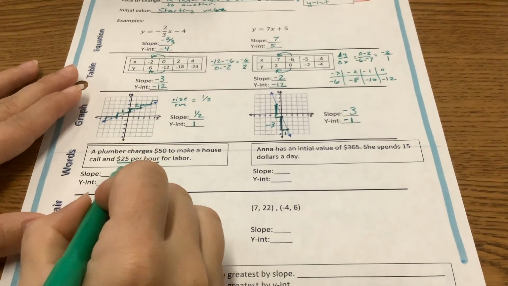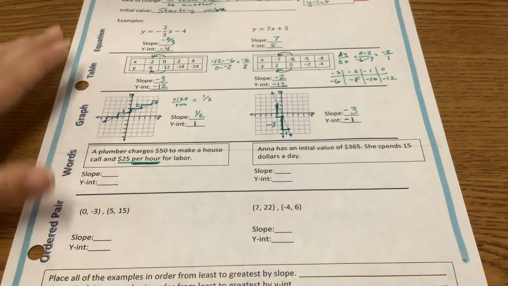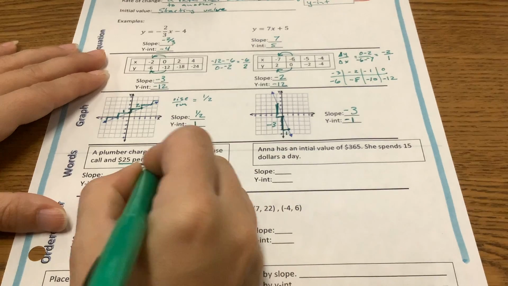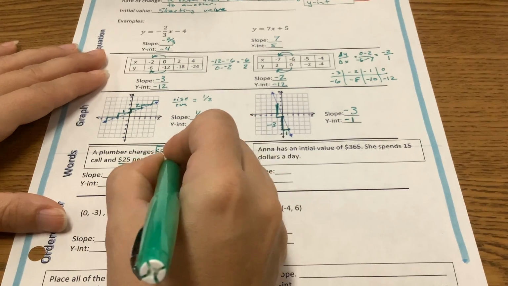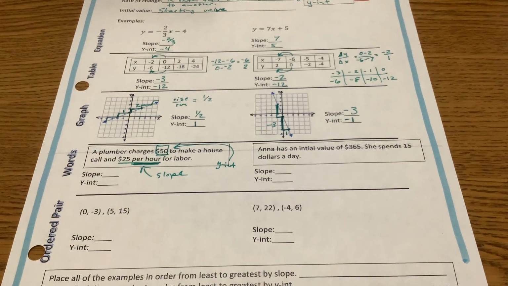Okay, so he charges $25 per hour. And so what does the y-intercept need to be? And so $50, because why would that be the y-intercept? Because it's his starting value. It's how much he charges even if he only stays there for 5 minutes.